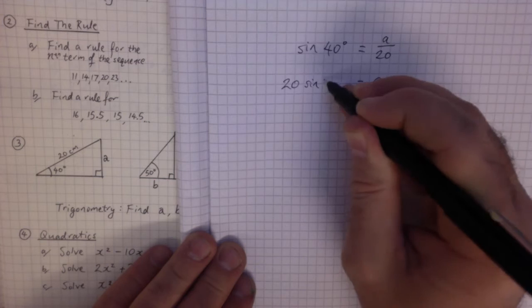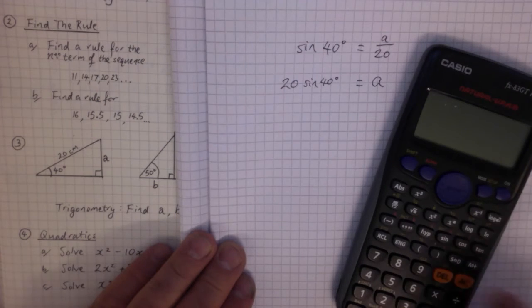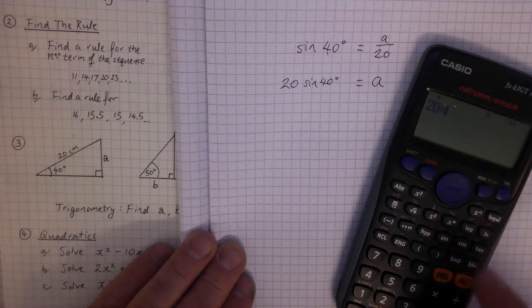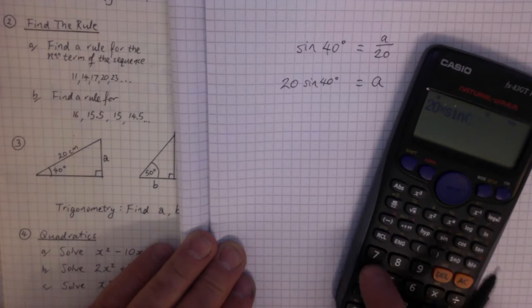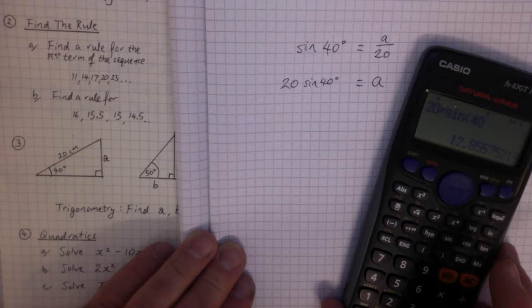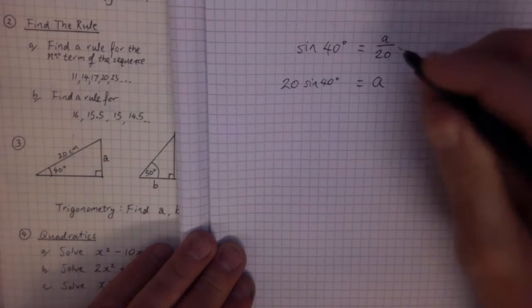So 20 times sine 40 is equal to A. And that's just something I can punch into my calculator. So 20 times sine of 40 equals, and it's 12.85, 12.86 I'll round that to.